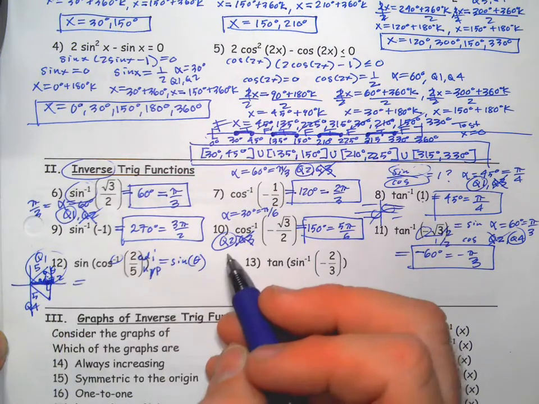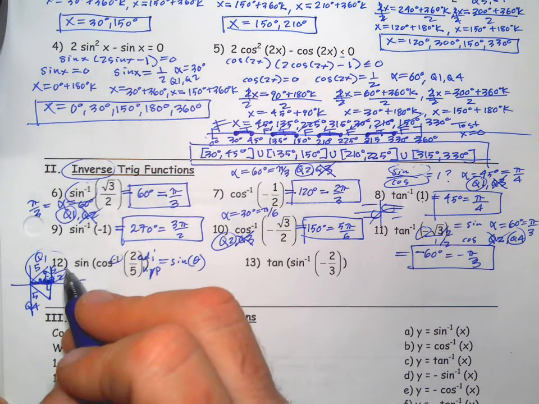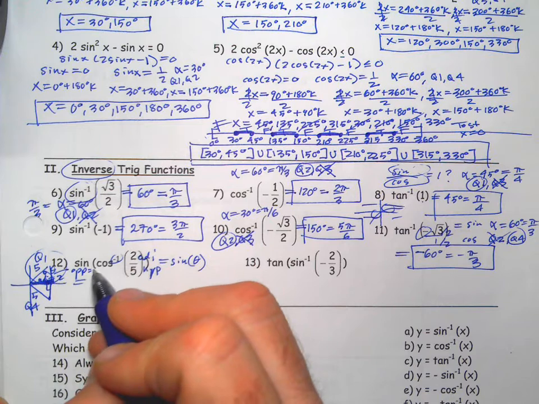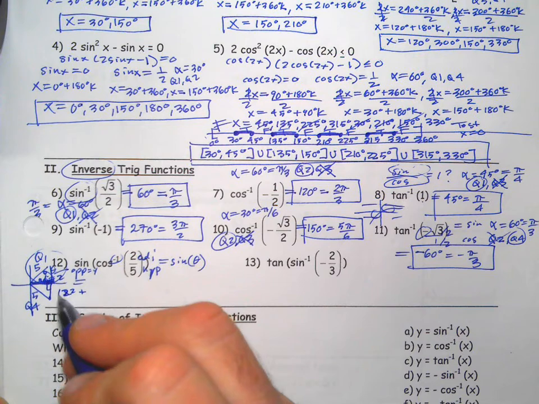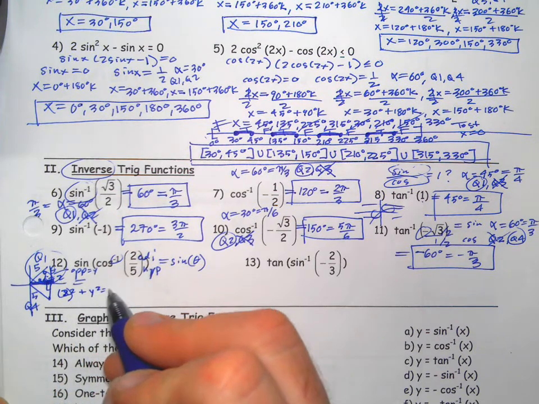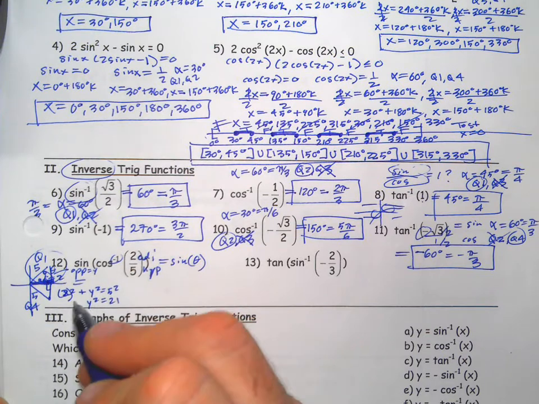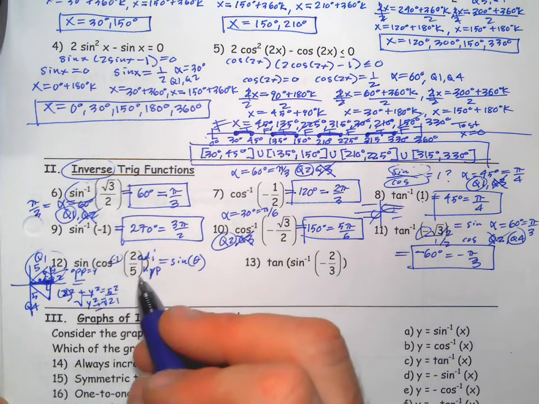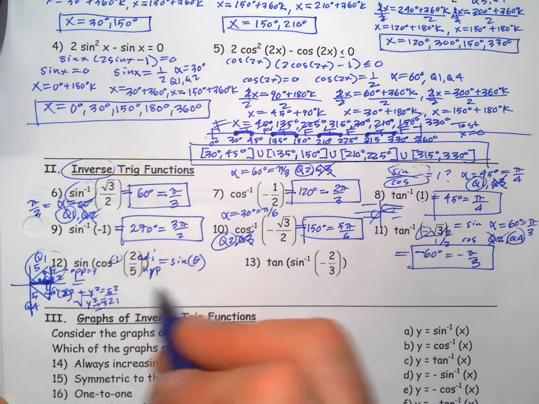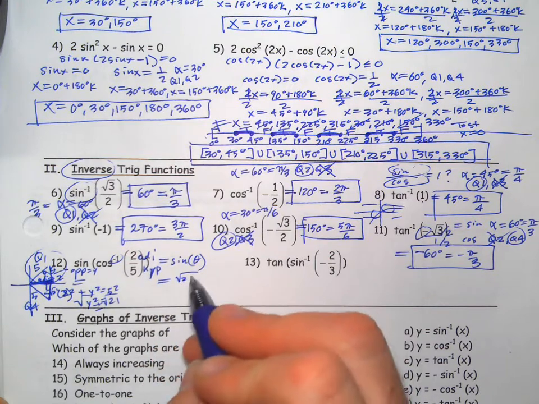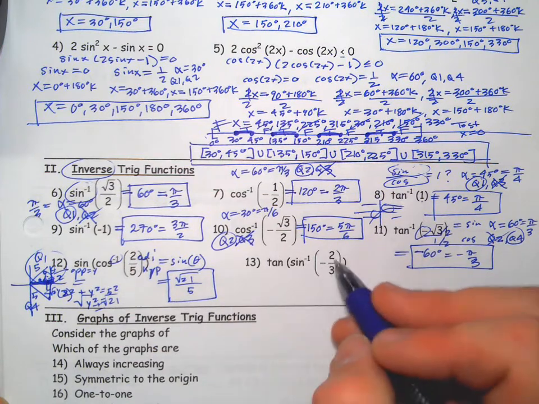So we don't know what the angle is, but we could find the opposite side. I'm going to call it y. So it's going to be x squared, 2 squared for the x, plus y squared equals 5 squared. So y squared equals 25 minus 4 is 21. Square root of both sides, plus or minus. The minus would be the one down here, and the plus would be the one right here. So we want the positive one, so it's going to be positive square root of 21 over the hypotenuse. There you go.